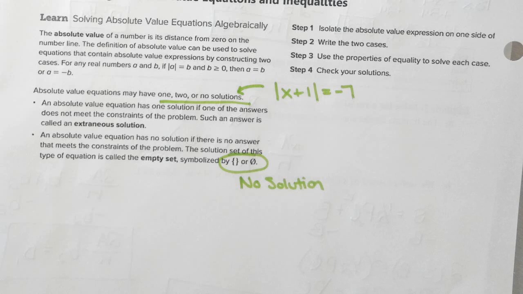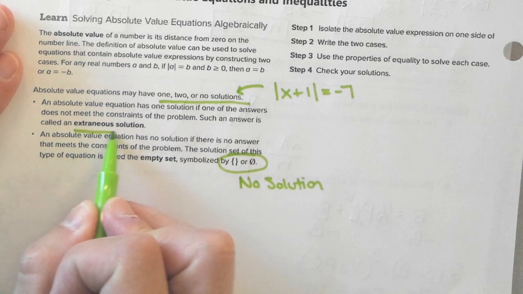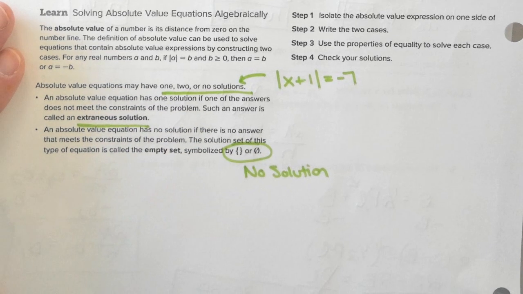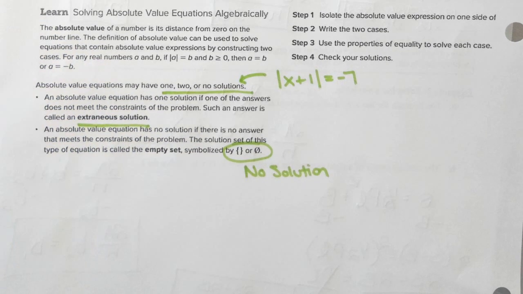The other thing that makes this section a little bit tricky and more tedious is that we need to look for extraneous roots. Extraneous roots are when you get a solution and you did everything right, all your math was perfect, but you plug it back in and it doesn't check out. So there are extraneous roots in this section, and we need to be on the lookout for those. Every time we get an answer, we have to double check it.